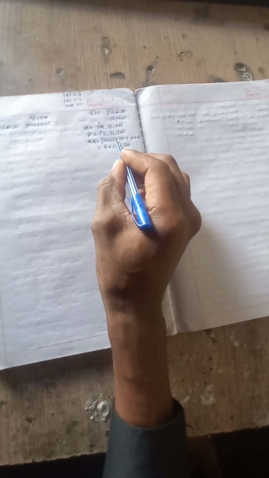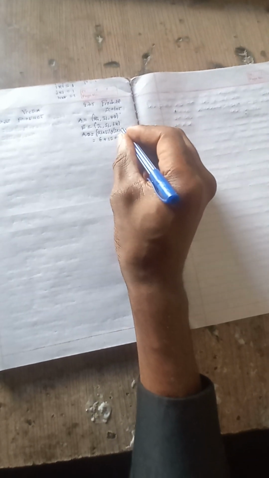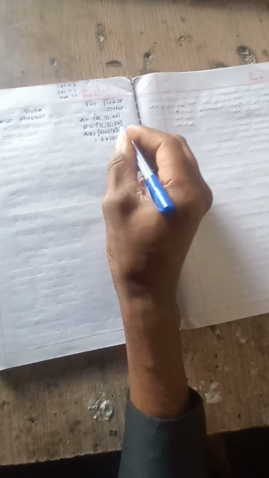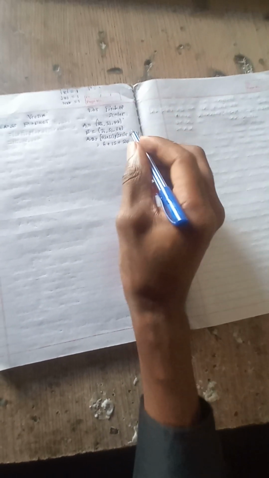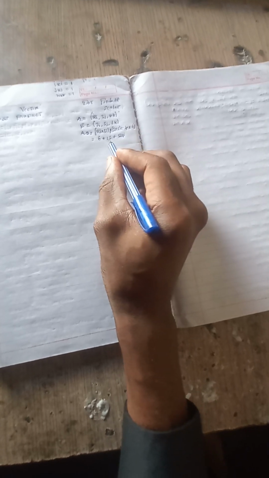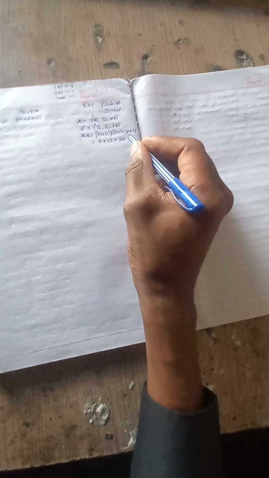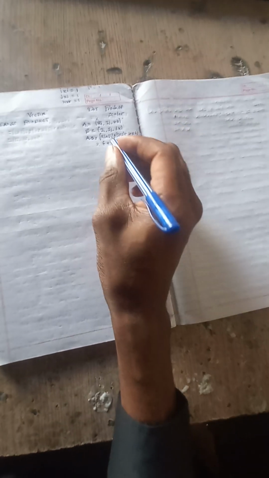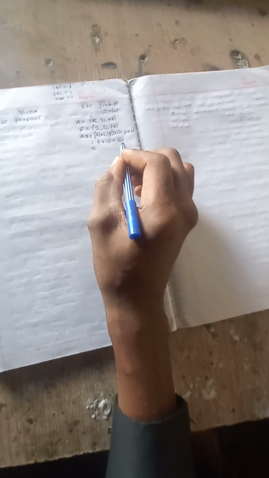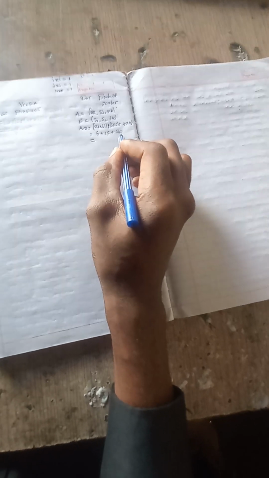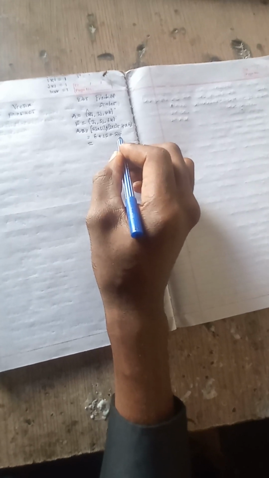Then we add plus 3 multiplied by 5, that is J, and we have 15, plus 4 multiplied by 6, which is 24. Now 6 plus 15 is 21, plus 24, is it 46 or 45?